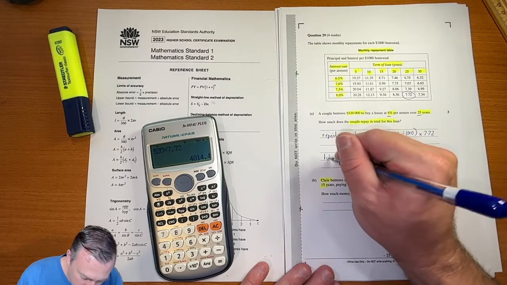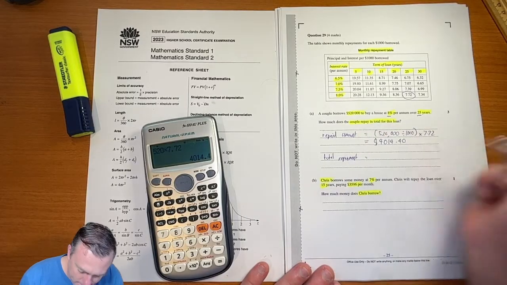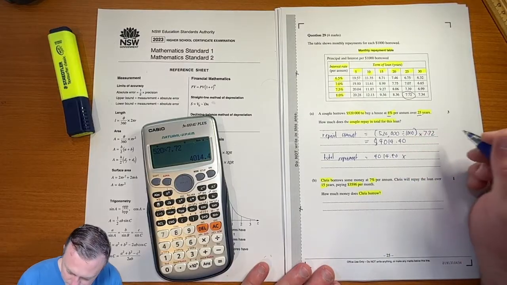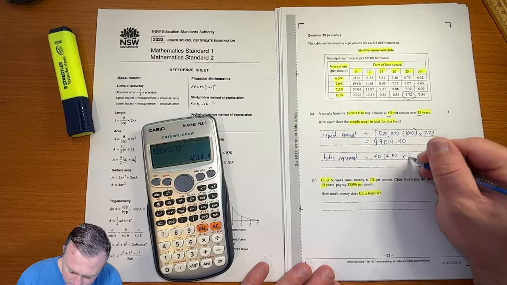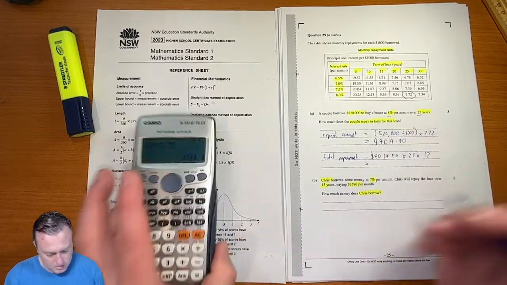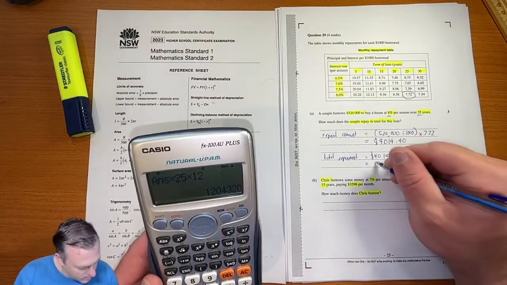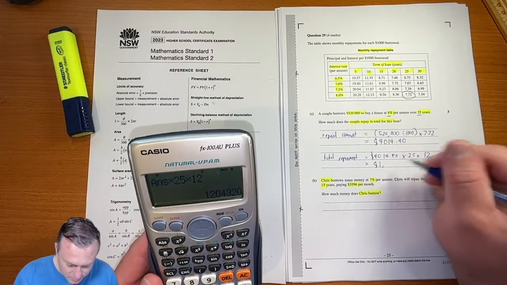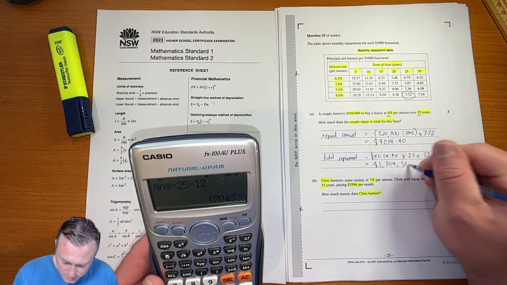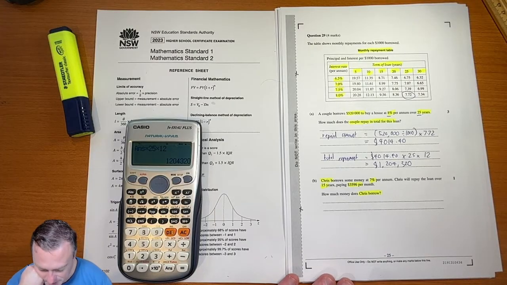So then the total repayment is equal to 4,014.40 times the number of years. So that would be 25 years times 12 months. So times that by 25, times that by 12. Holy dooly, that's a lot of money. So $1,204,320.